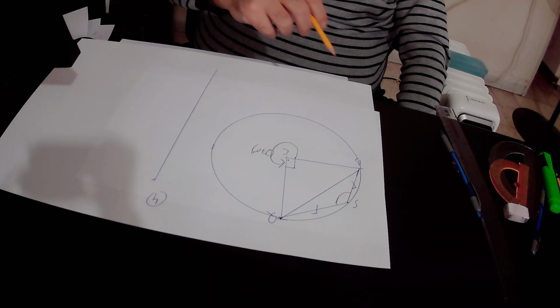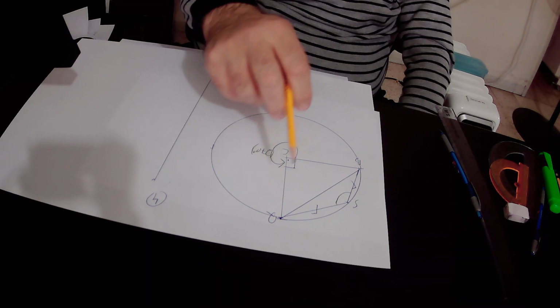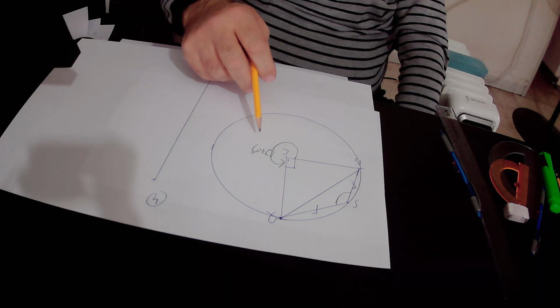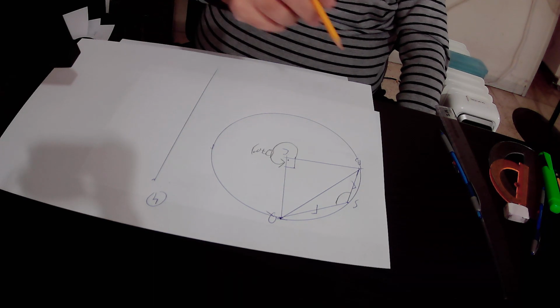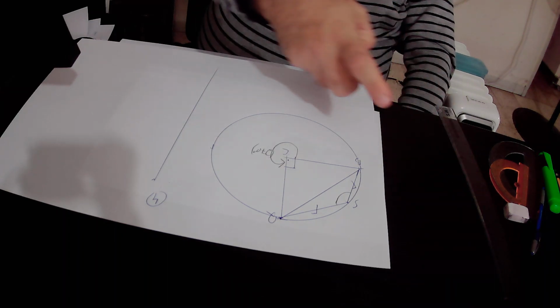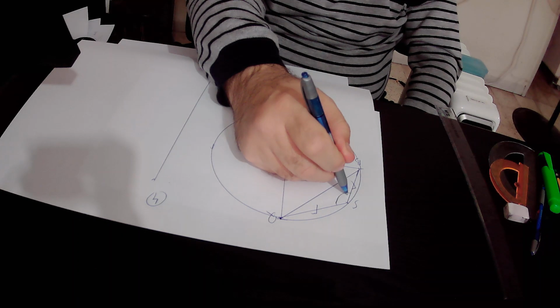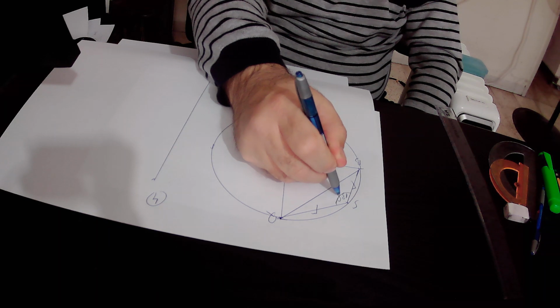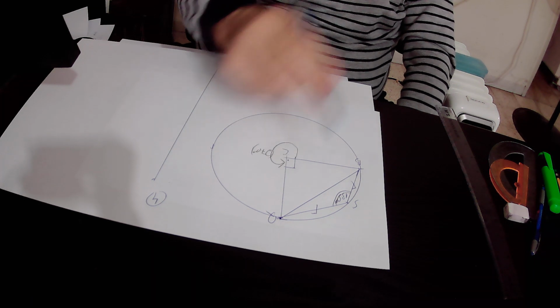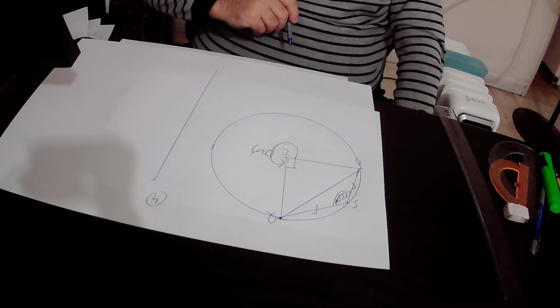Therefore, the peripheral angle BSQ that is subtended on the same arc must be equal to half of it. That is to say, it must be equal to 270 degrees over 2, that is 135 degrees. So the peripheral angle BSQ equals 135 degrees in its size.